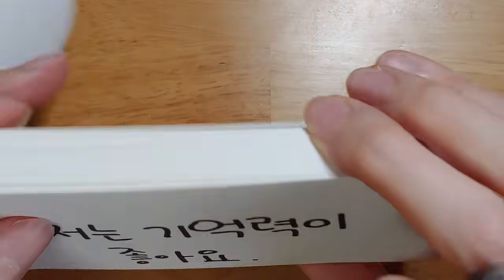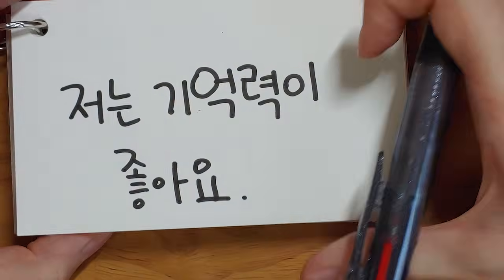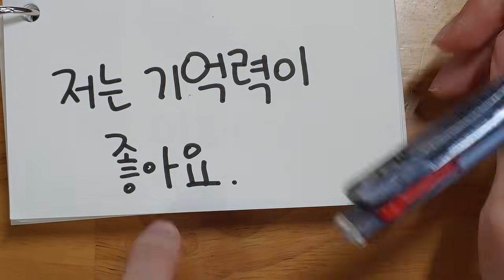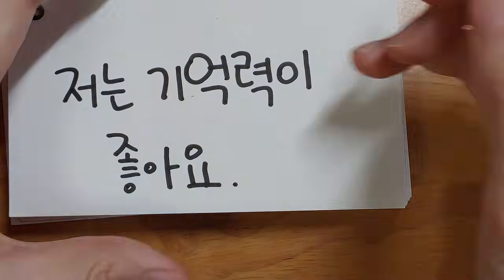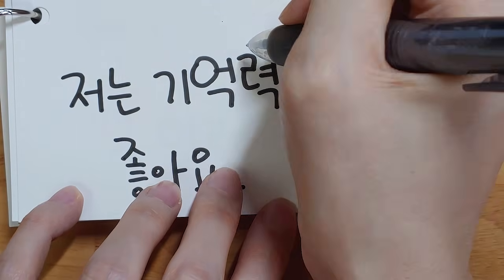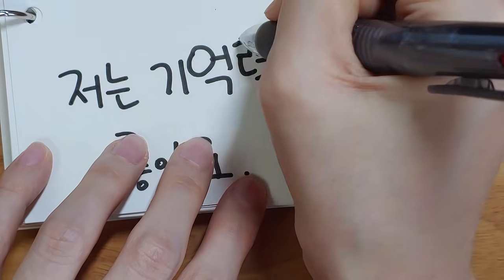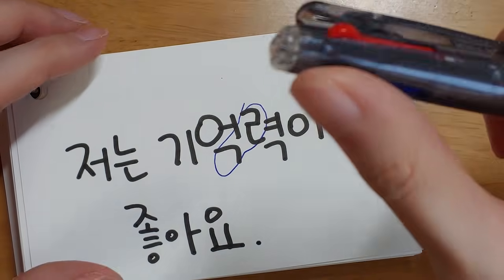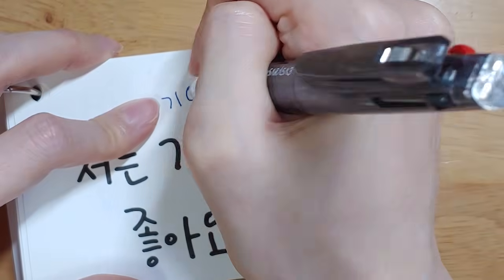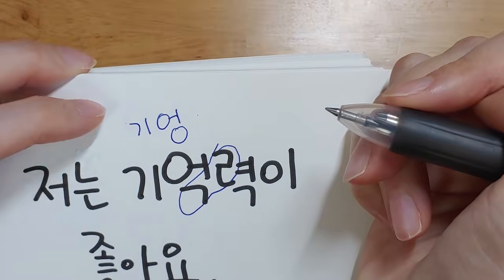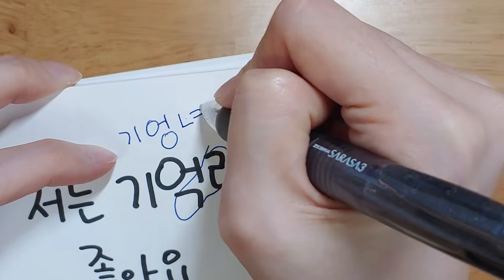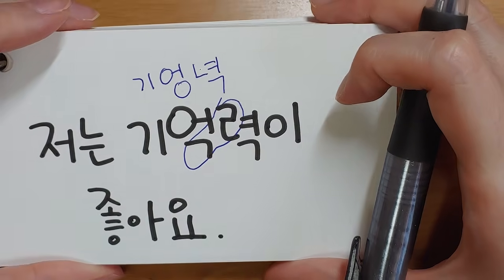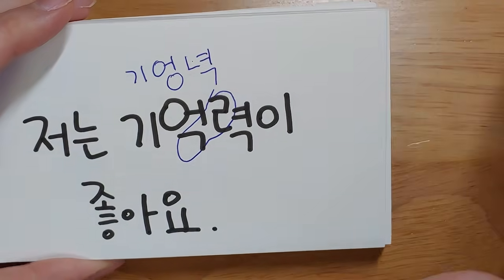And the same happens with the next example. 저는 기억력이 좋아요. If you notice, the way I pronounce this word is 기억력, right? 기, uk softens to 응, and the 리을 sound gets replaced with 력, just because it's more convenient to pronounce it that way. So 저는 기억력이 좋아요.